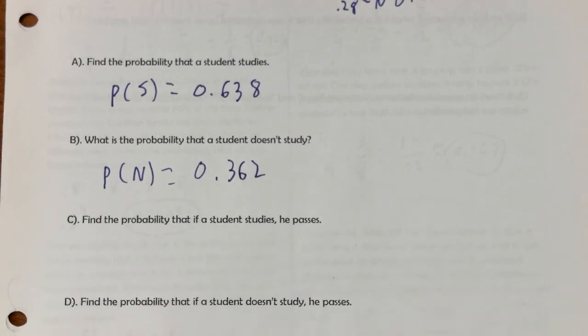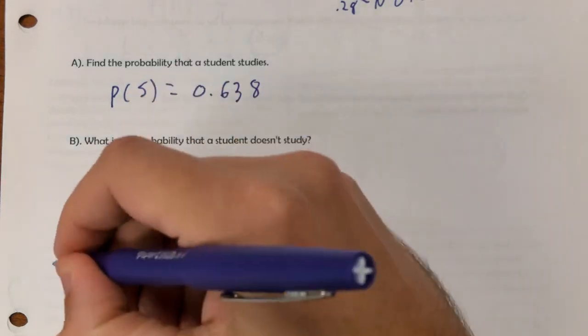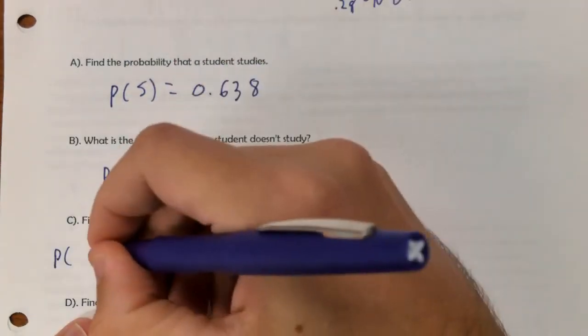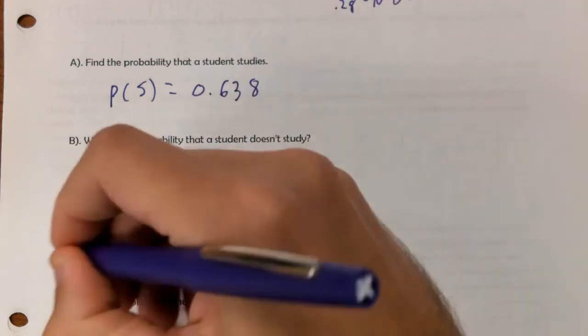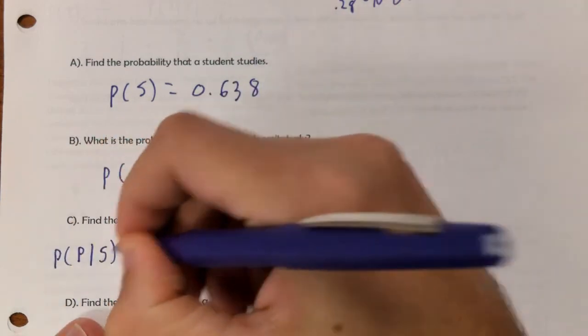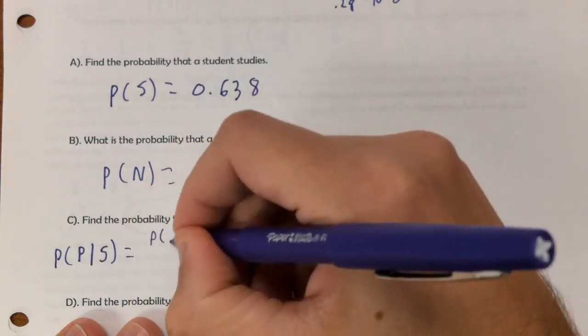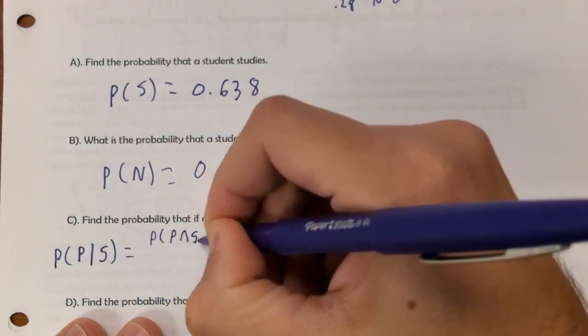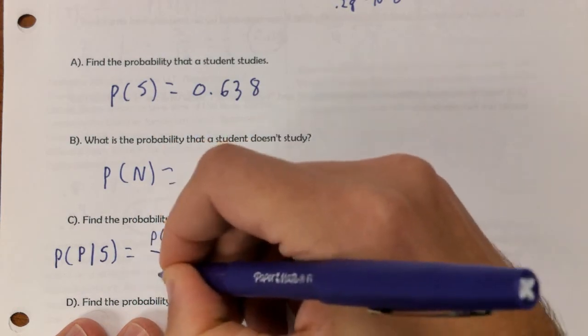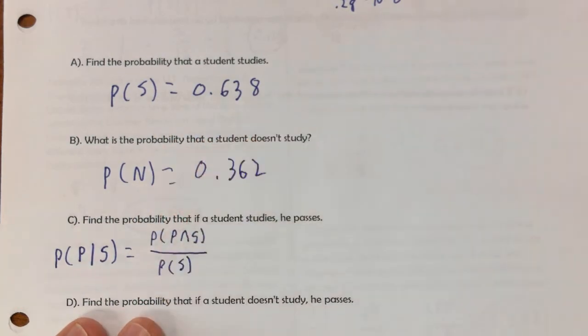Now it's asking, if a student studies, what's the probability that he passes? Well, that's the probability that given a student studies, they pass the exam. So we're going to find the probability that we pass and study over the probability that a student studies.